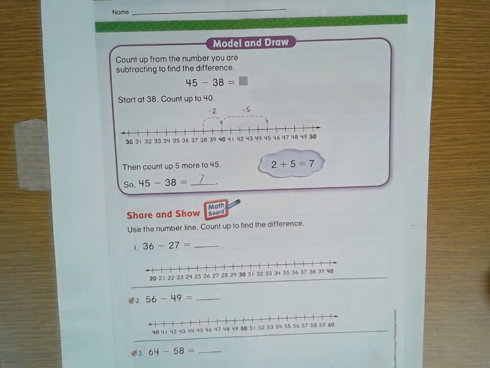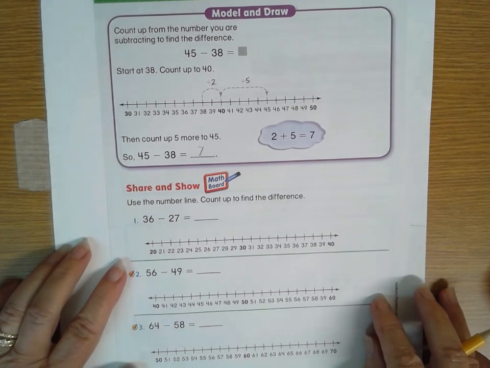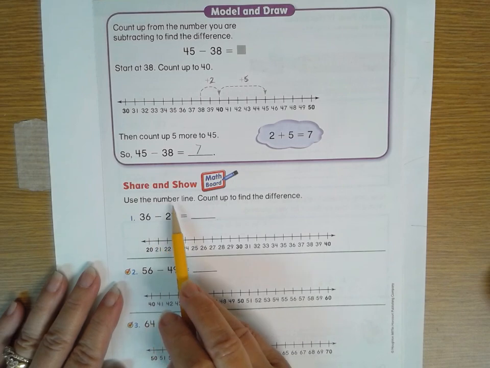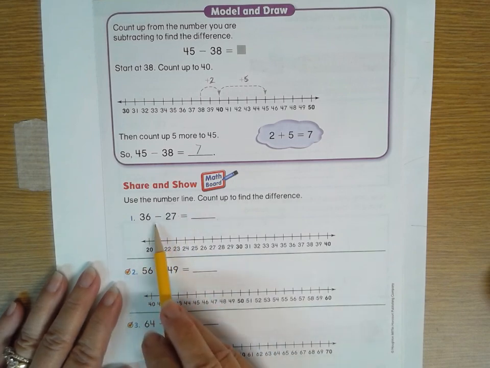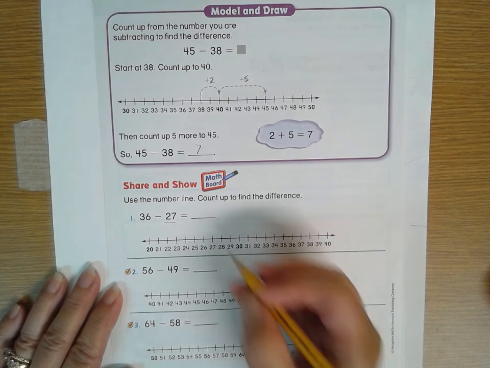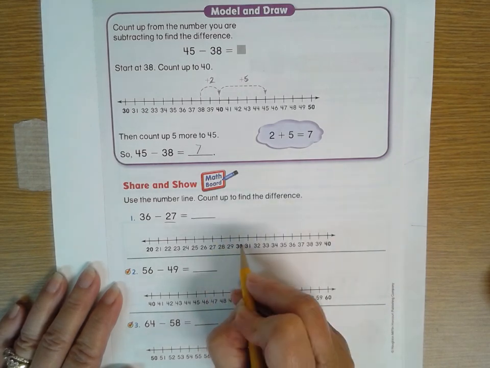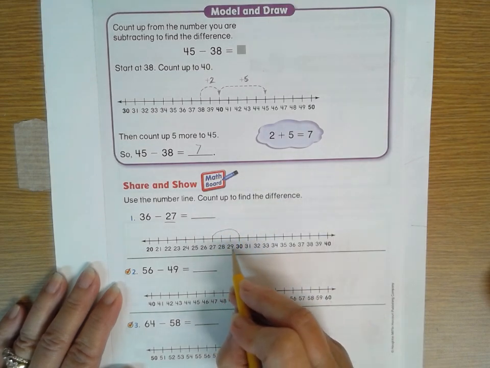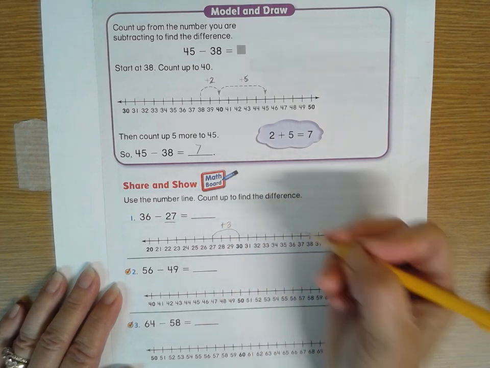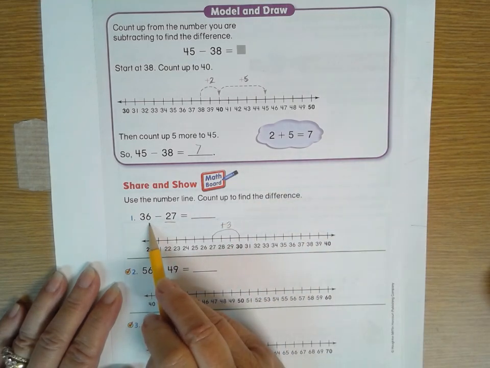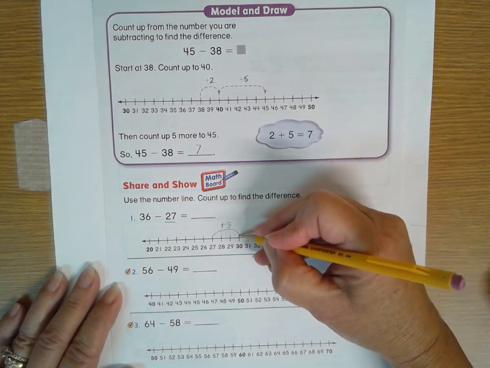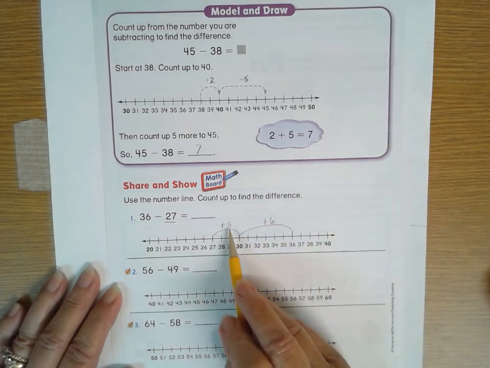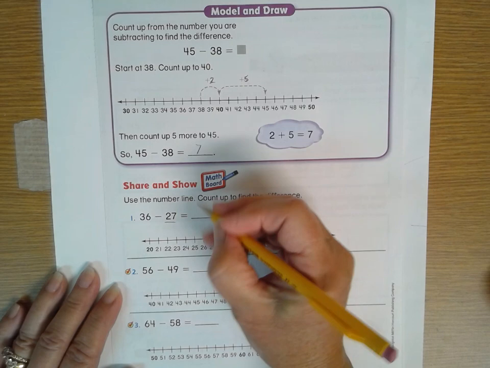So let's try that down here. We are going to draw on our number lines here and mark how many we count up. It says use the number line, count up to find the difference. 36 minus 27. We're going to start at 27 right here. So 27, and we want to get to that 30. 27 to 30 is how many? 1, 2, 3. So we're going to put plus 3. Then we want to get to 36. We're already at the 30, so we can just add 6 more. So we have 3 and 6 makes 9.